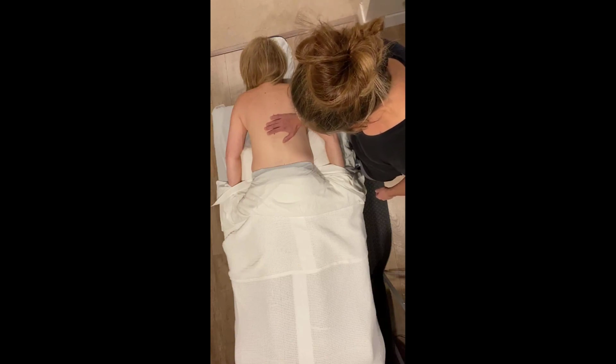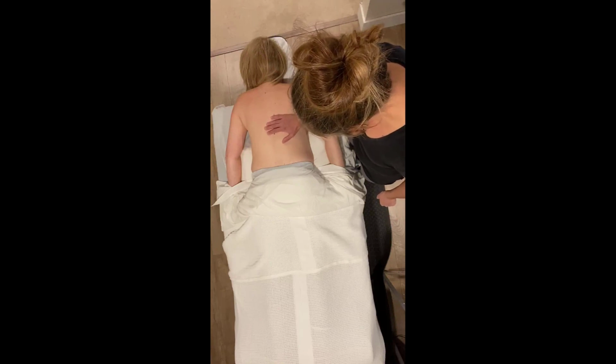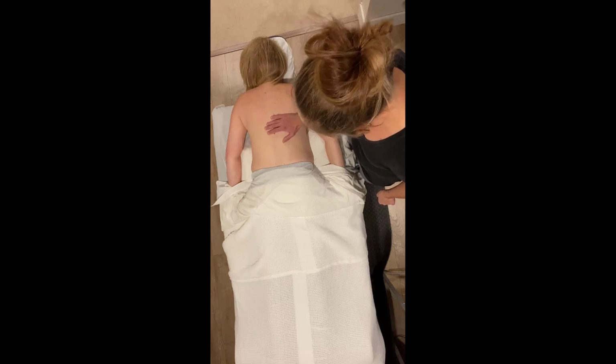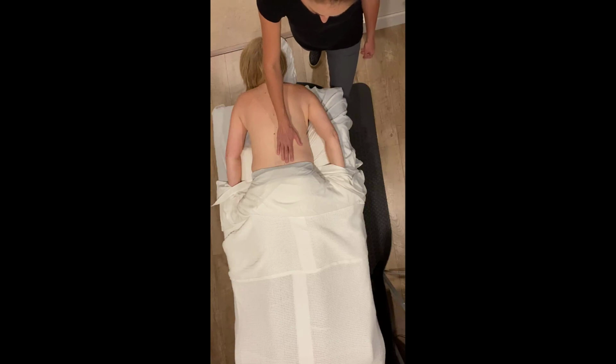The vibration should be not very visible to the eye. They're just tiny vibrations. If I wanted to do a running vibration, I would start in one part of the body, start my vibration, and then very slowly and gently glide along the skin as I perform the fine vibration.